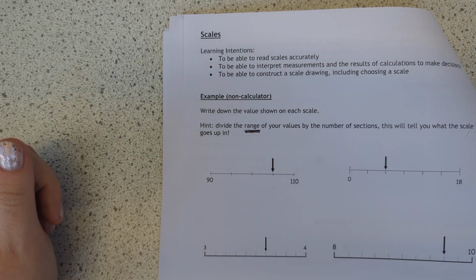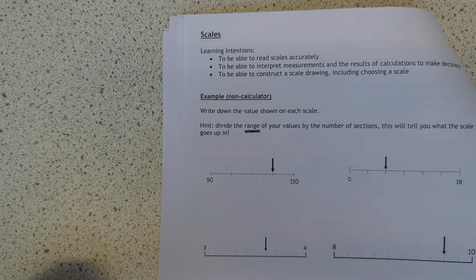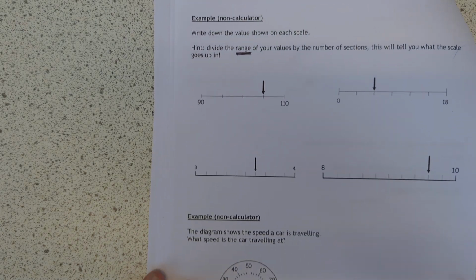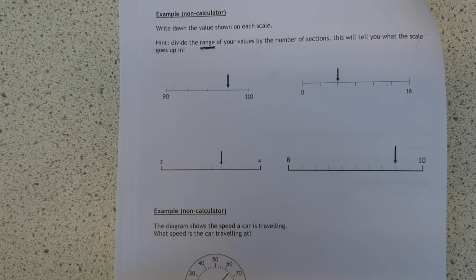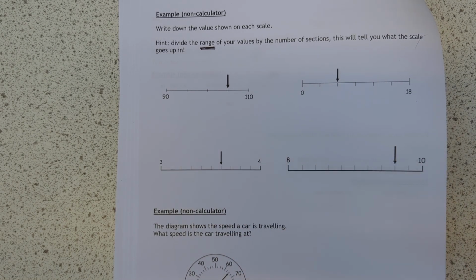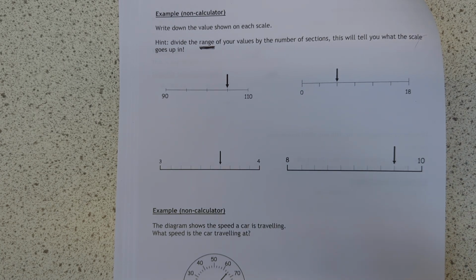So we're going to be looking at scales. Today we're going to be focusing on how to read scales accurately. Part of the National 4 course is to be able to look at scales that might not have every number filled in and be able to work out what those unknown values are.